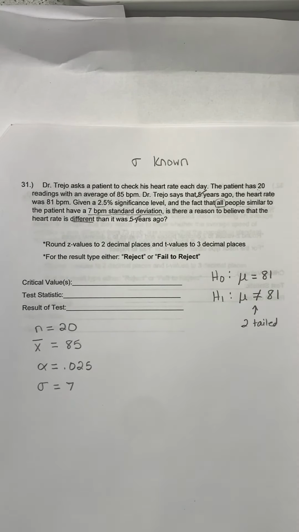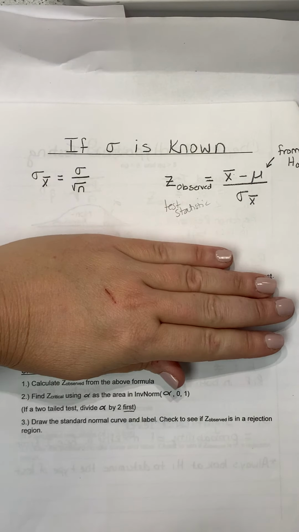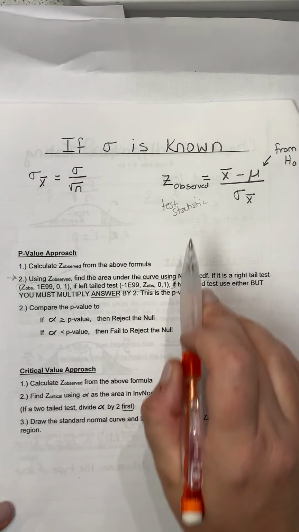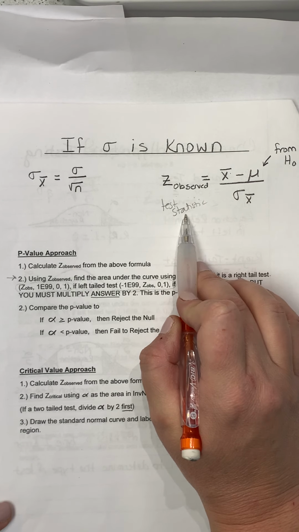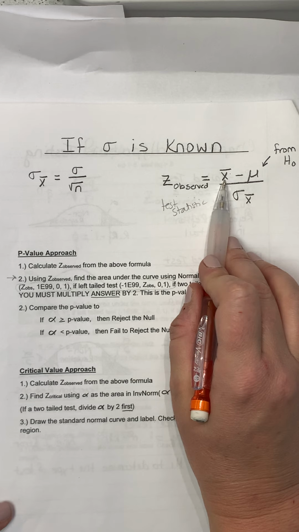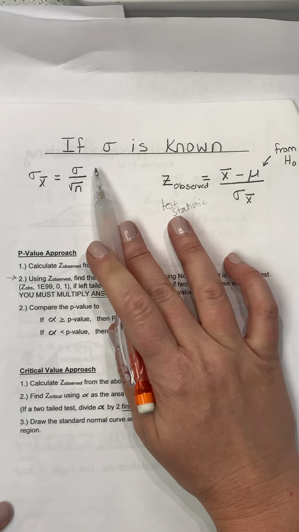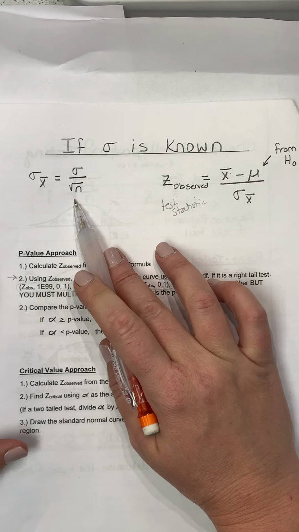All right, so now we're going to follow the directions. We're going to turn to sigma known. We're not worried about p-value. We're on critical value approach only. We're going to take z observed from the formula. That's our test statistic. We're going to do x bar minus mu divided by sigma over the square root of n.